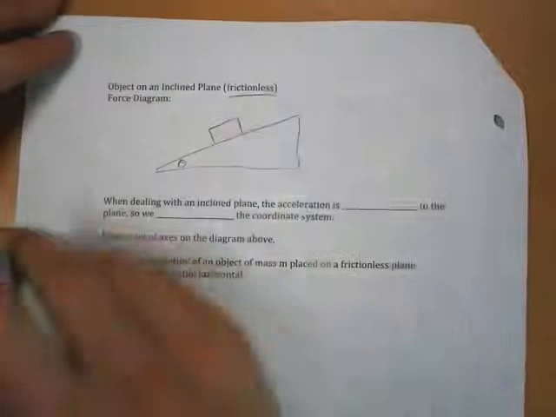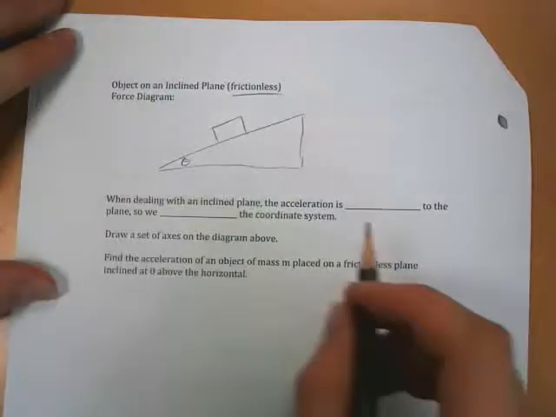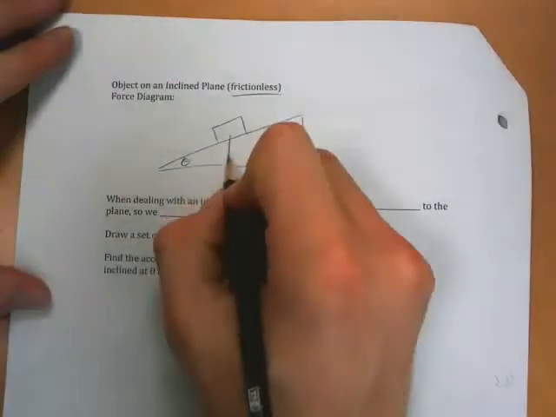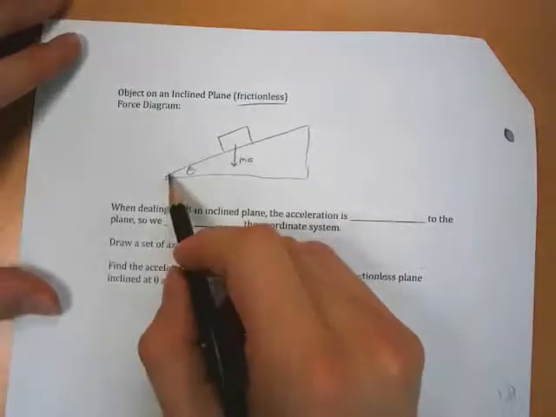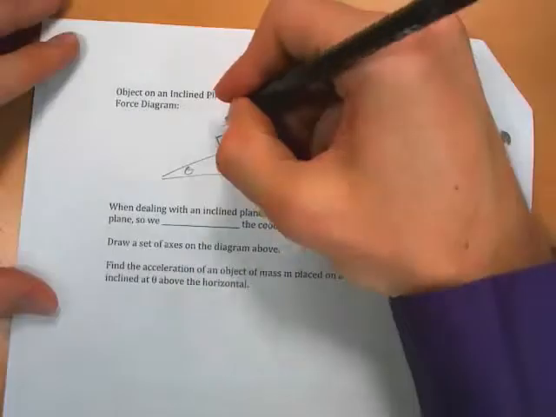Well, it's frictionless for the moment. Next time it won't be. But there's always gravitational force acting on this object, and there's a normal force, but remember, normal forces always act perpendicular to the surface, so the normal force acts this way.